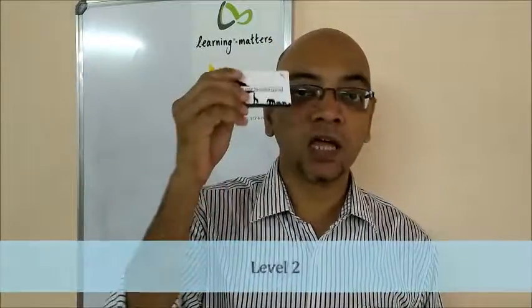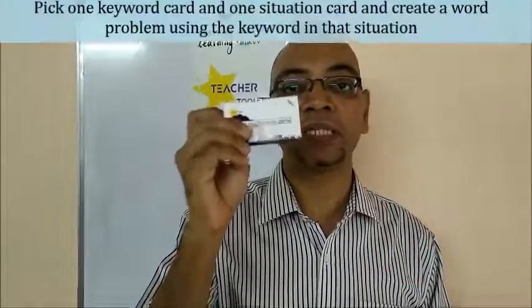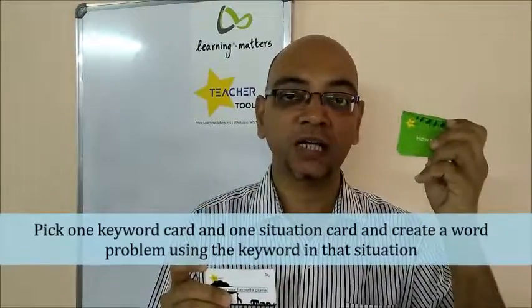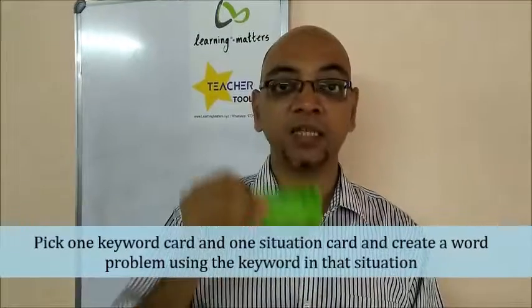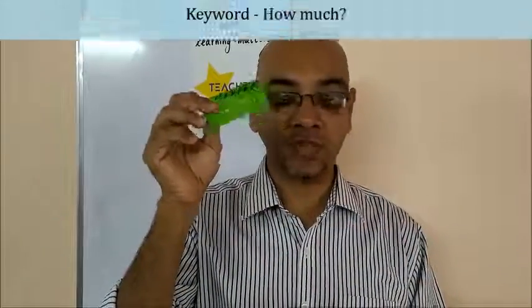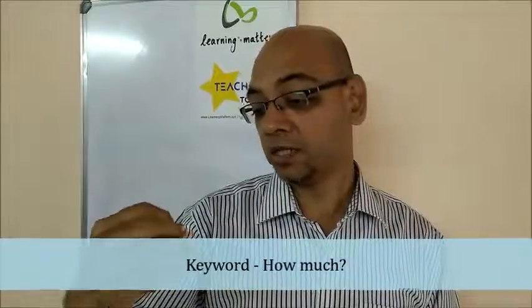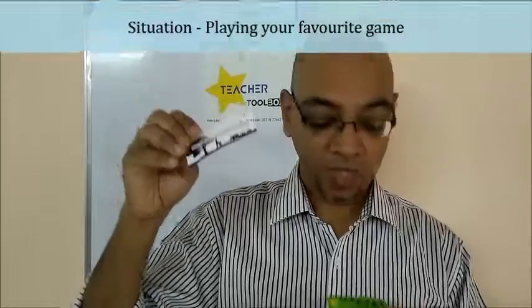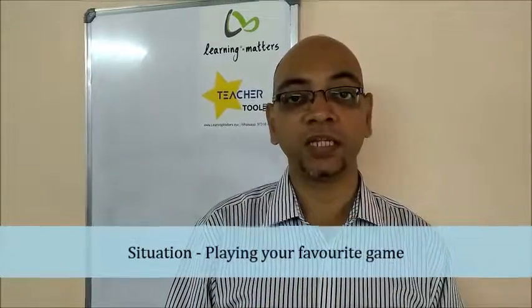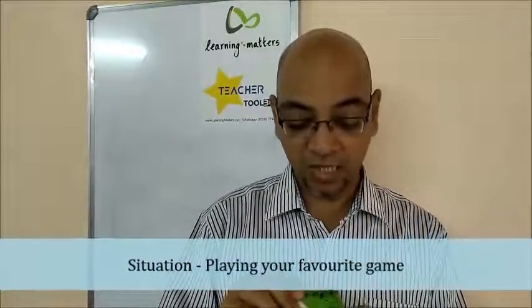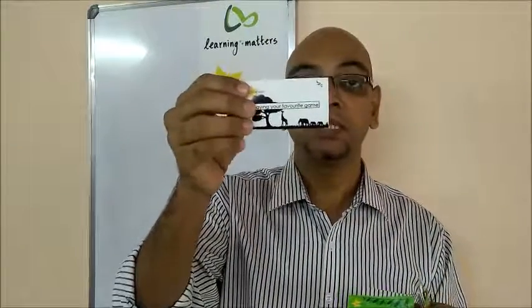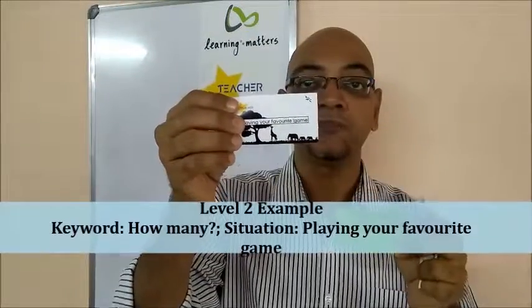At level 2, the students will pick one keyword card or question card and one situation card from this deck. There are 15 cards and there are 10 cards of this. So for example, let's say they pick how much. This is the keyword that they select, and let's say they select this situation, playing your favorite game. So the word problem that they create will contain this keyword, how much, and it will contain this situation, playing your favorite game.